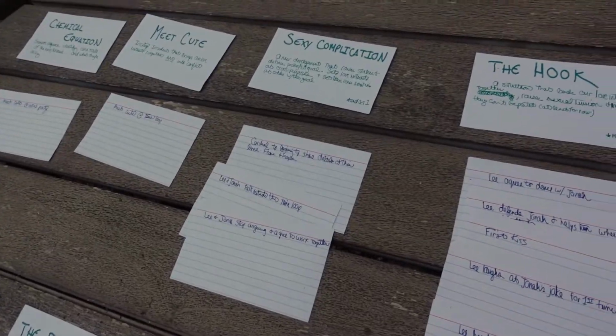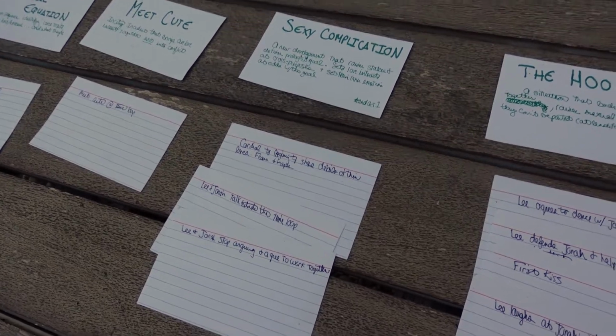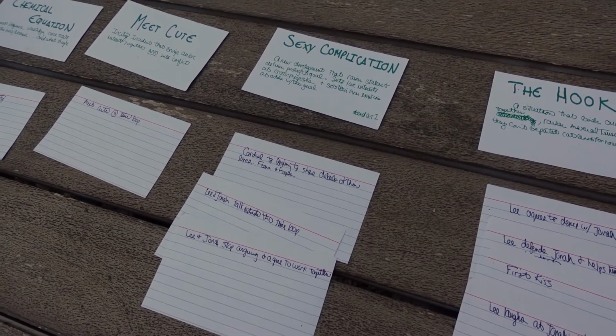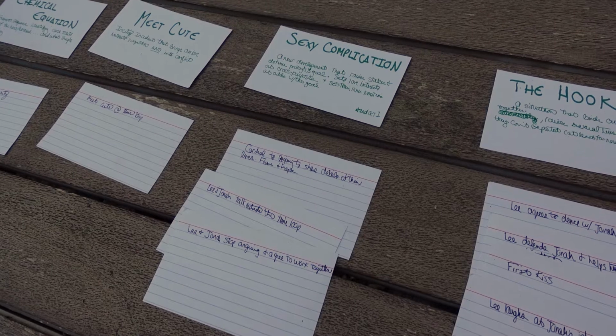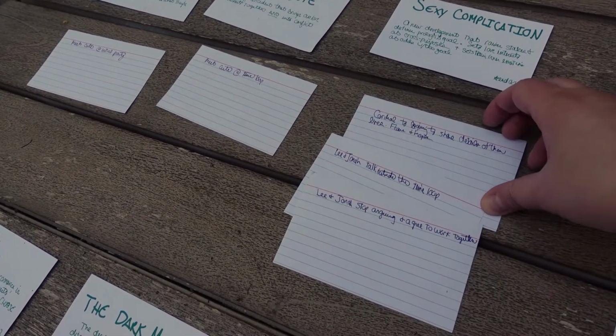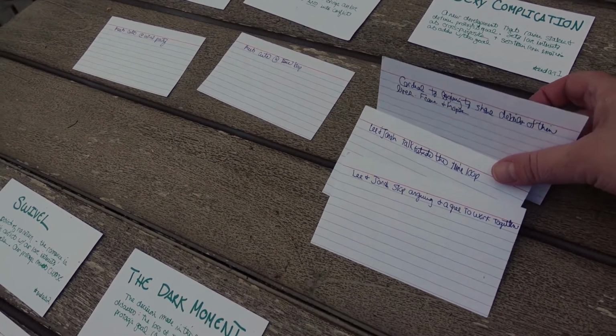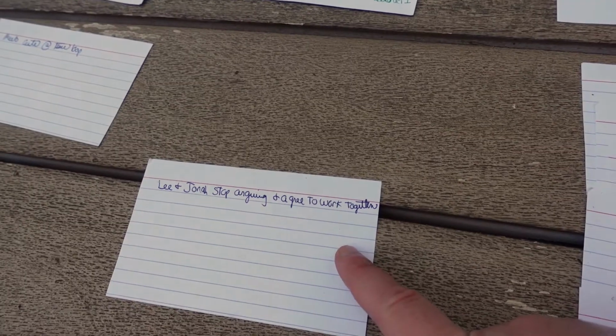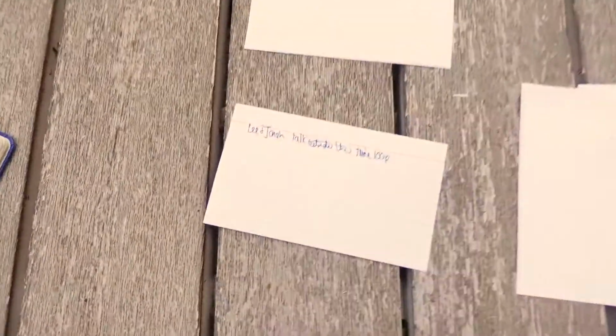Okay, so let's start with a sexy complication. It's the moment where the protagonists are set at cross purposes, the love interests are set at cross purposes, and they are conflicted about their potential romance. 2 of these, though, I wasn't entirely sure where to put them. This one, Lee and Jonah stop arguing and agree to work together. That was 100% like, yeah, sexy complication. They're gonna try to work together. They're at cross purposes, or they could be. I need to remember to put them at cross purposes if they're not. But these 2, so I'll throw on the ground here.